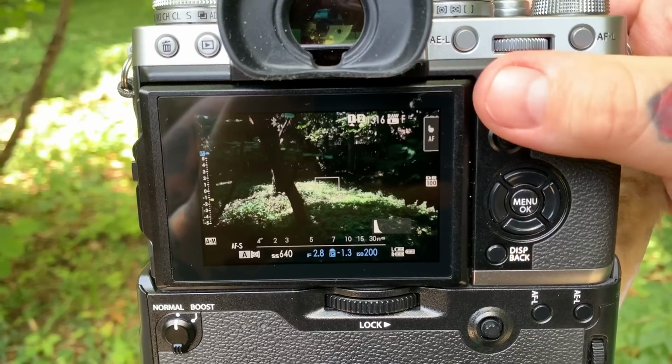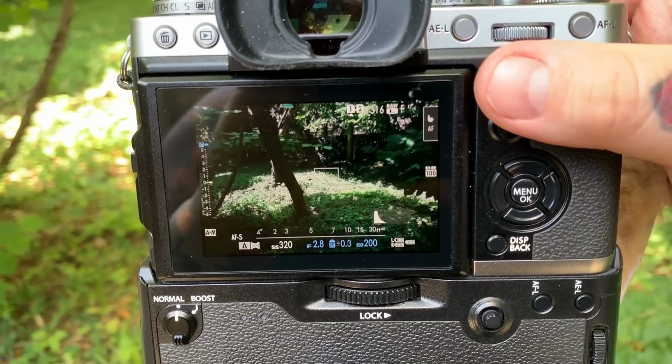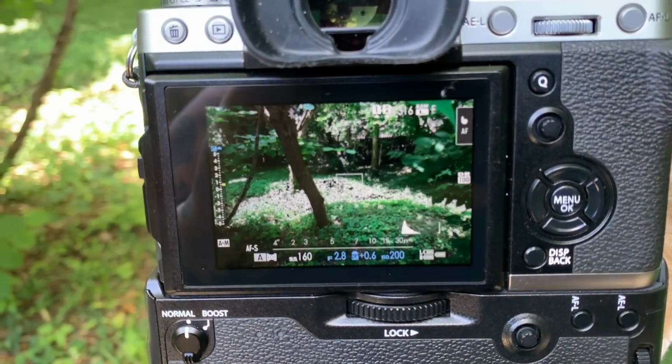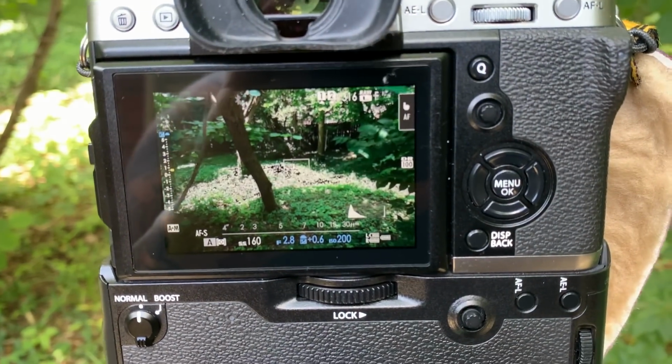So I'm going to take that out. Okay, I know I can actually go 3/4 of a stop. Right now I actually have highlight warnings on, which I never use. I just do that for the demonstration of this video.